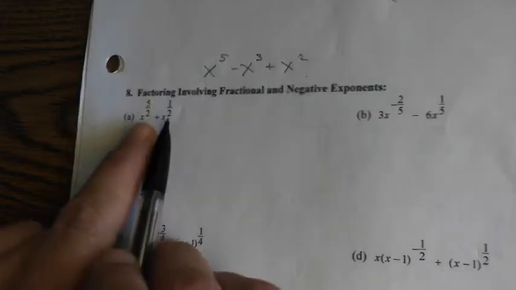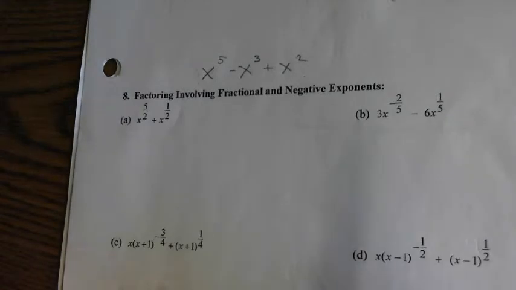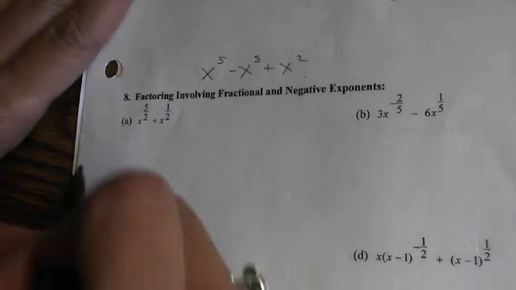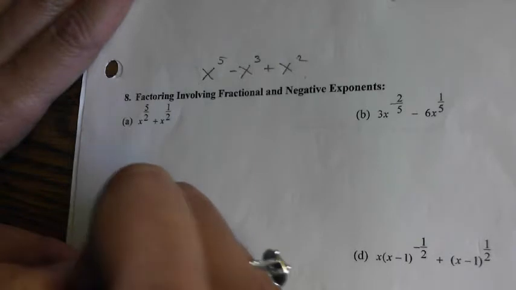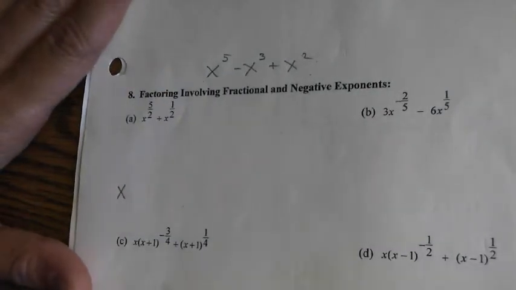So if you look at the two exponents, 5 halves and 1 half, which one's smaller? The 1 half. Yes. I think I know the answer to it already, though. You do? To the whole problem? What is it? X squared. No. Just do it out. You might surprise yourself. I'm going to do it out.